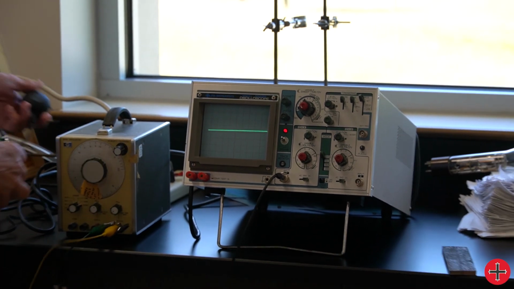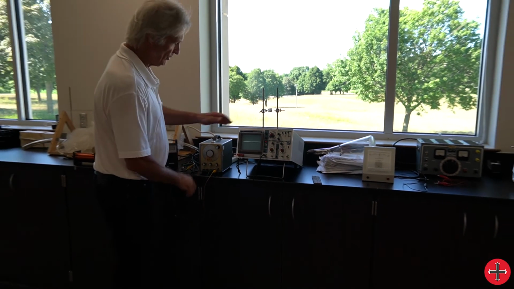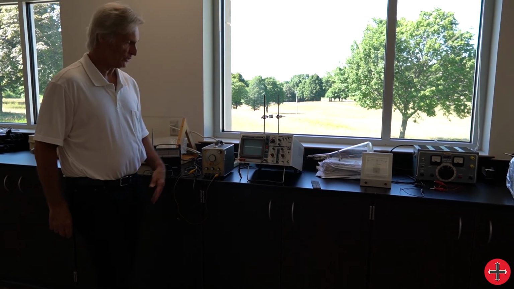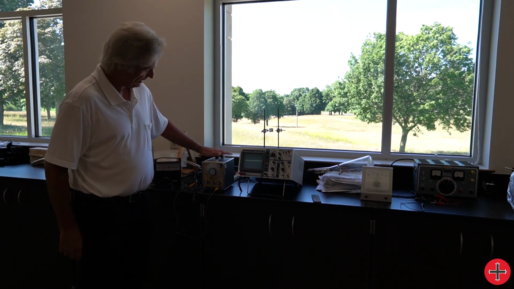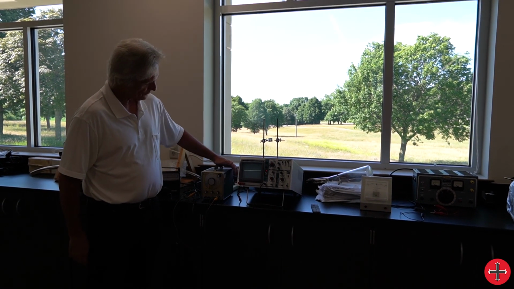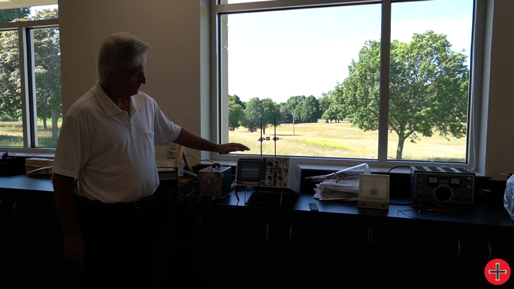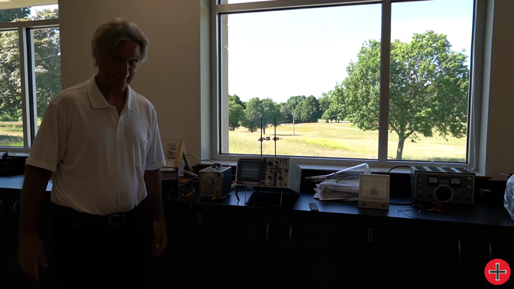But anyway, I wanted to introduce you to the oscilloscope and how we use it to measure electrical signals, and show you that we can actually generate a wave that we can both hear and see at the same time.